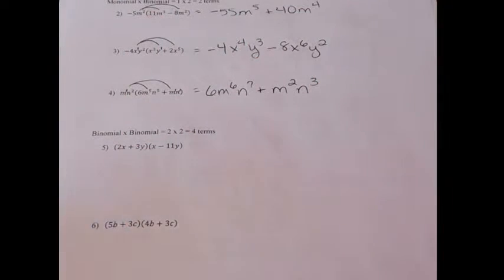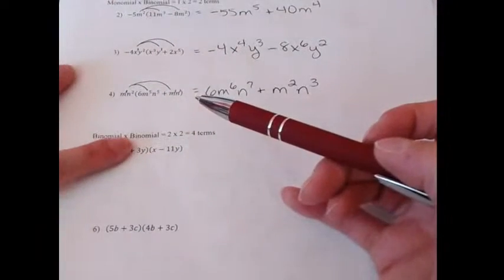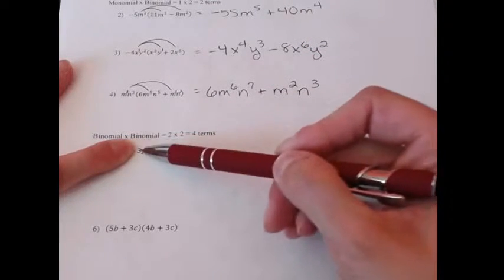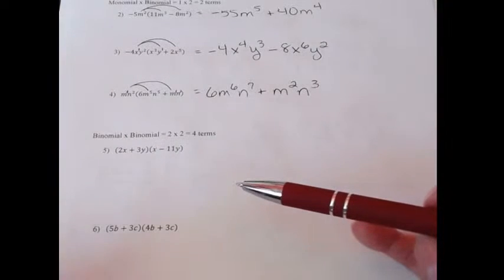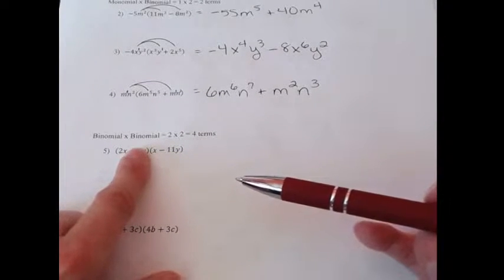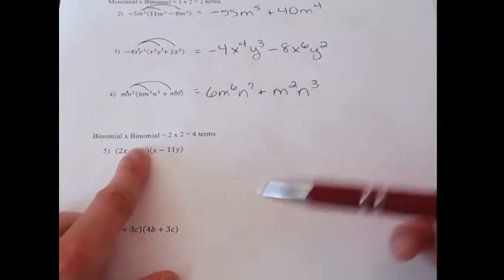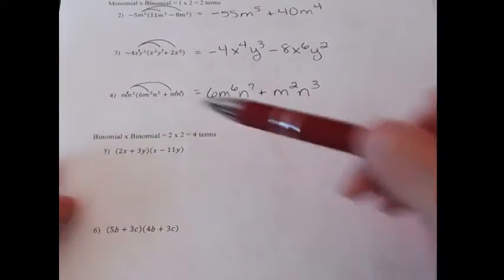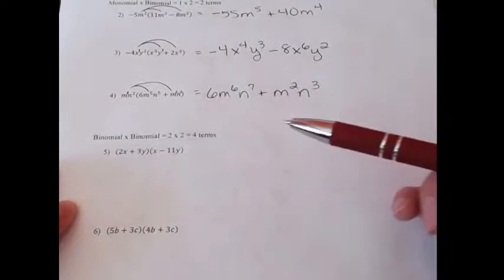Let's take a look at this binomial, and I'm hopeful that you see how simple it is to multiply binomial times binomial or larger. Typically speaking, if I had just a 3y in front of that set of parentheses, you distribute the 3y to each of the terms, correct? Now, what if I had just the 2x? If I had just the 2x in front of that set of parentheses, you would also distribute the 2x to each of those 2 terms. Well, that idea doesn't change just because we have a binomial in front of that set of parentheses.